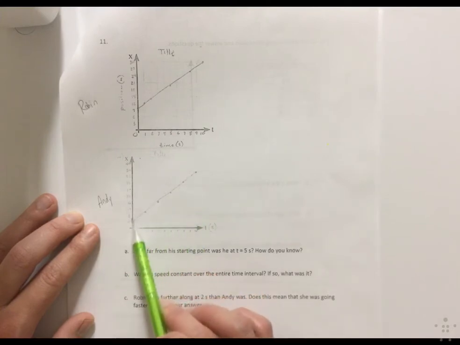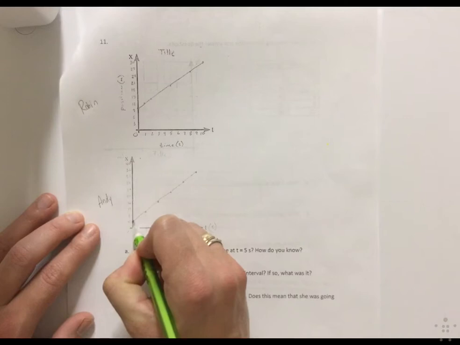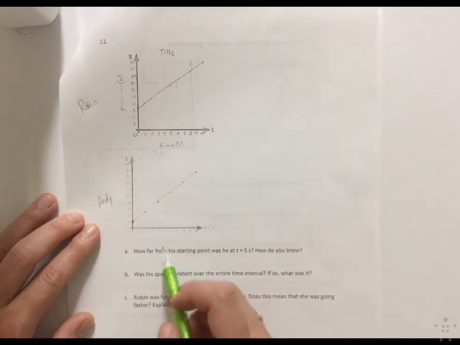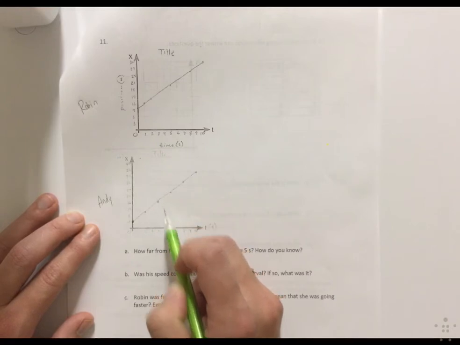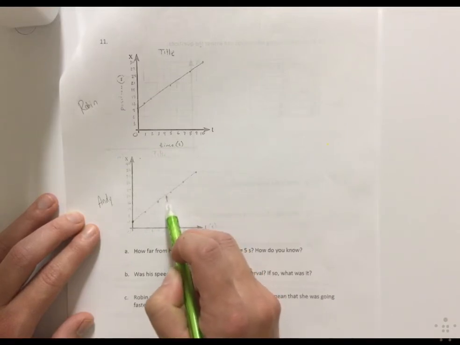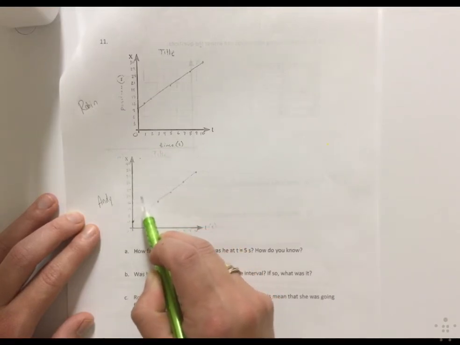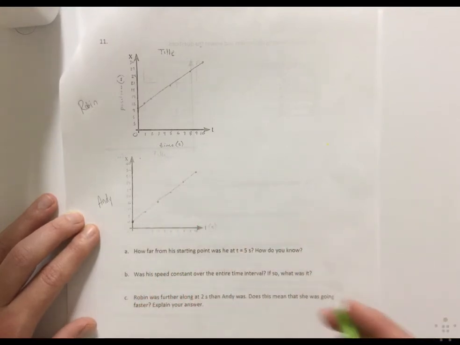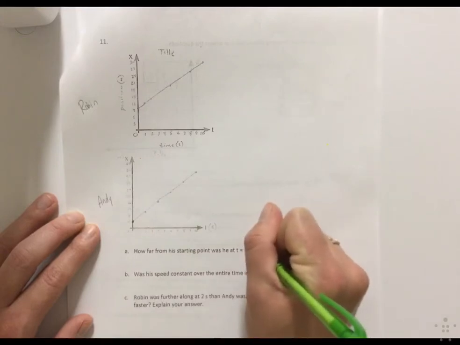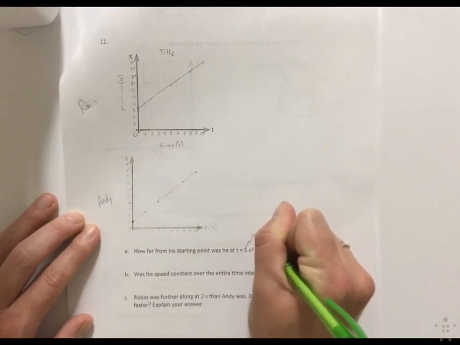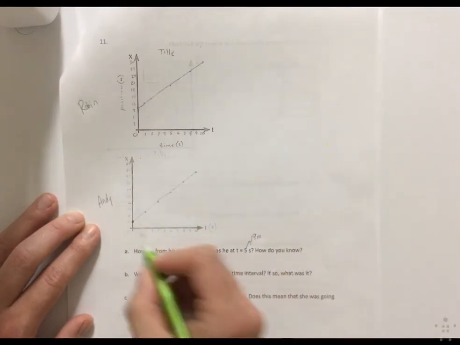So Andy is right here. His starting point is right here at 4, and at 5 seconds, if we follow this up, it looks like he's not quite to 20 at 5 seconds. So at 5 seconds, he was at 19 meters, and his starting point was 4.